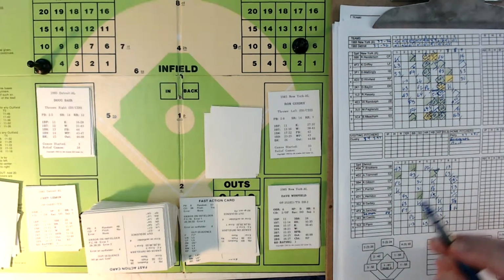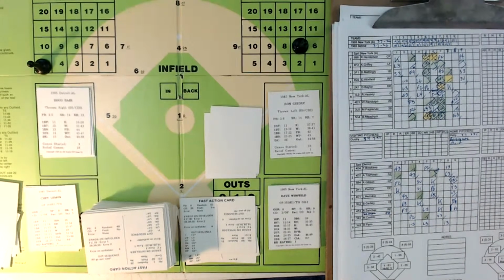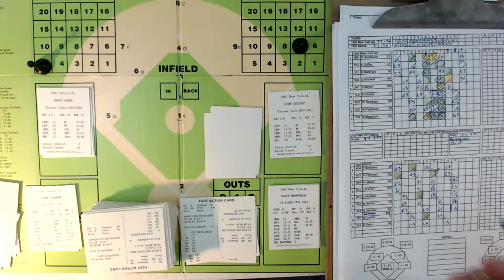Now, let me tell you something. You can pick up any season on PDF, and they even have an advanced version that updates the whole game. And you can check that out as well. There's actually an advanced Statis Pro Facebook page that you can go to and ask questions. And it's a great game. It's a fun game. It's a well thought out game. It's a well tested game.